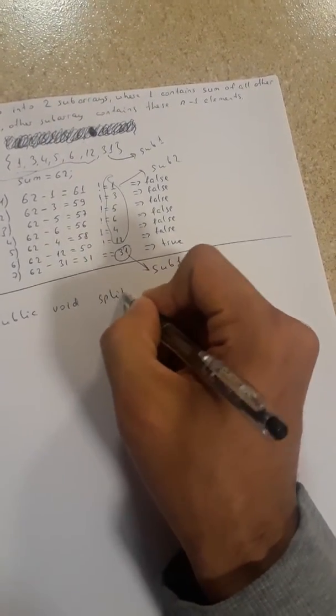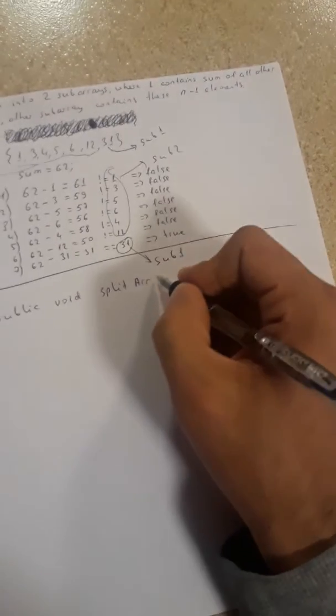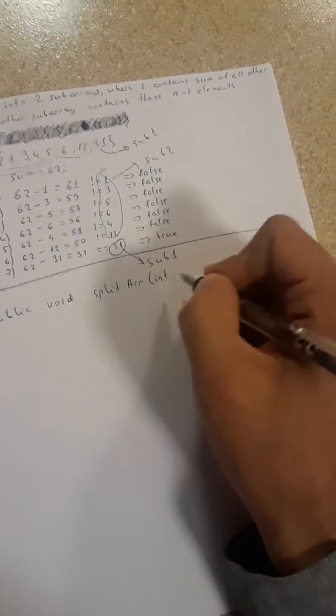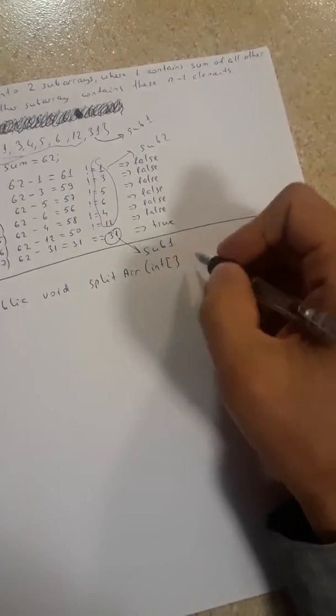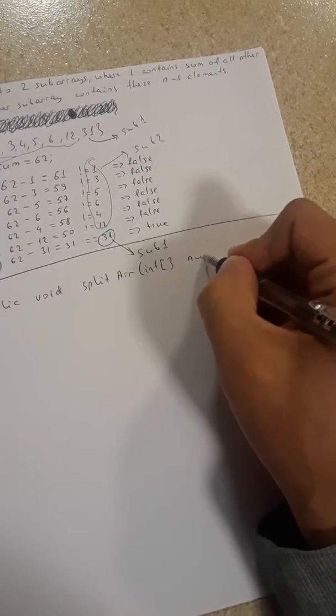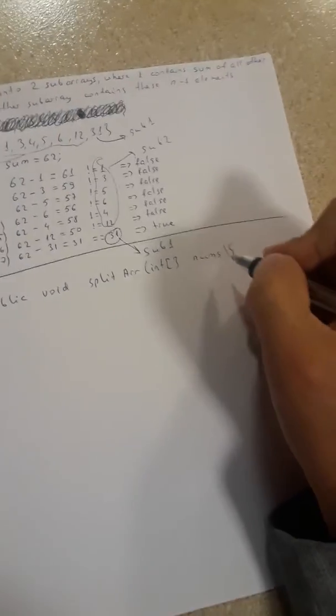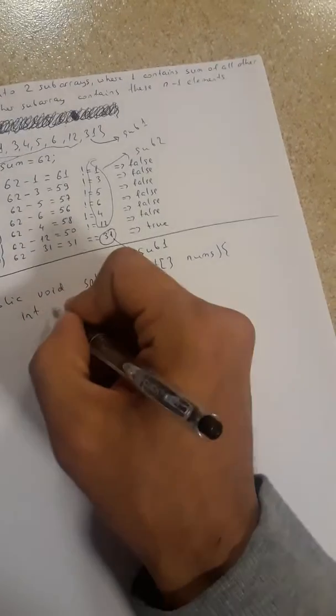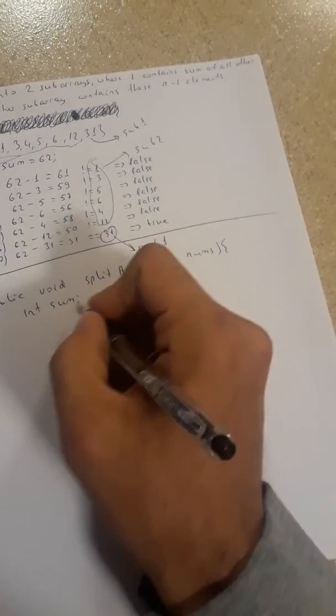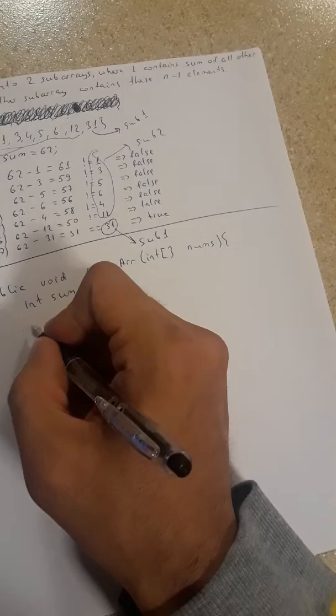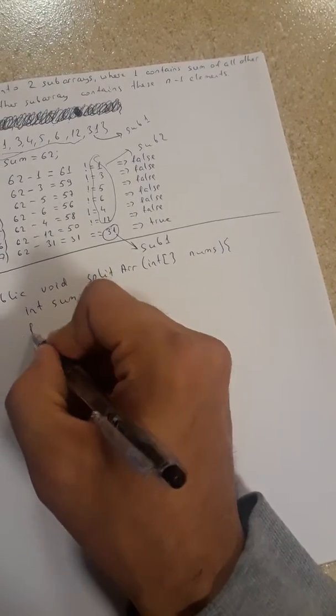So for example, I will call it splitArray. The passing argument will be just the array itself. First of all, as I told you, I will need to calculate the sum of all elements in the array.